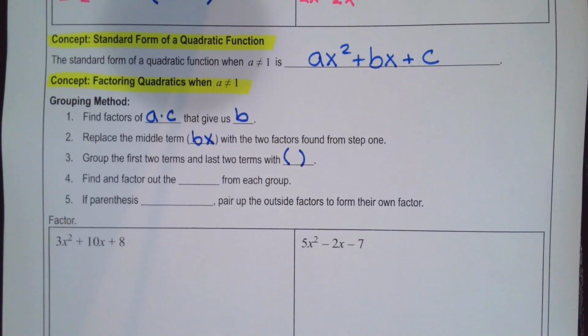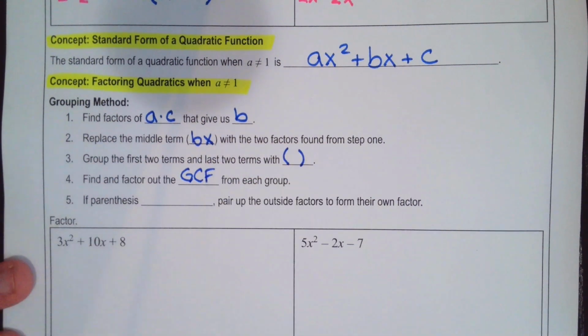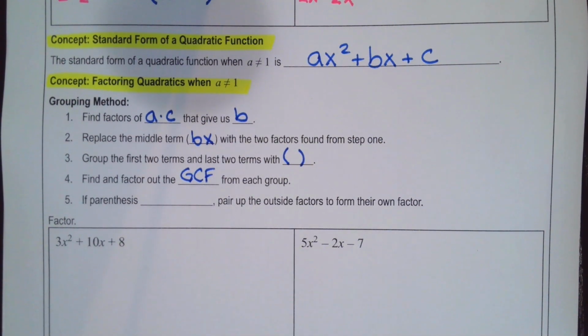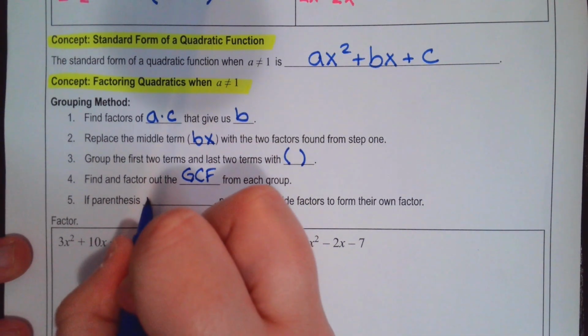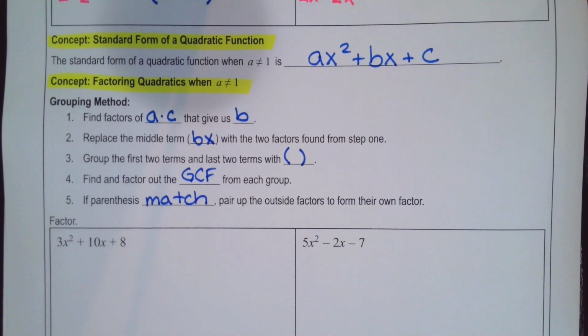Always first two together, last two together. Do not mix and match. Then, step 4, find and factor out the GCF from each group. That's why we practiced up above. And then finally, if parentheses match, pair up the outside factors to form their own factors.